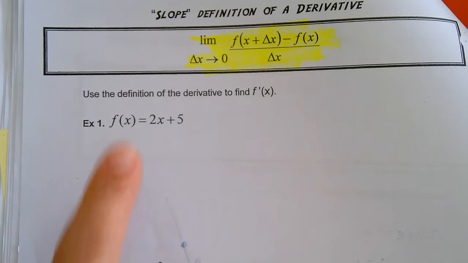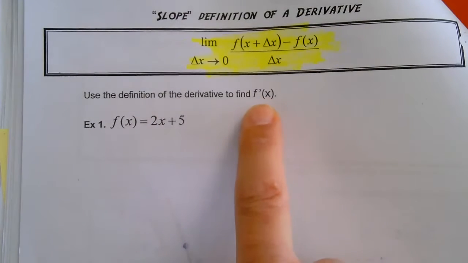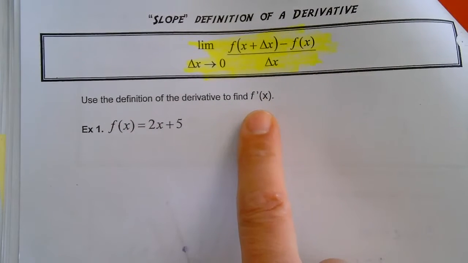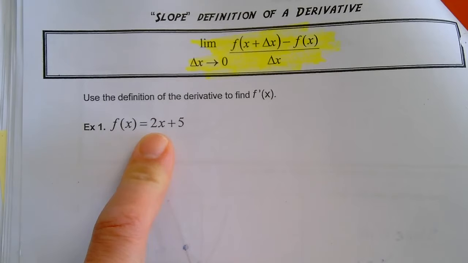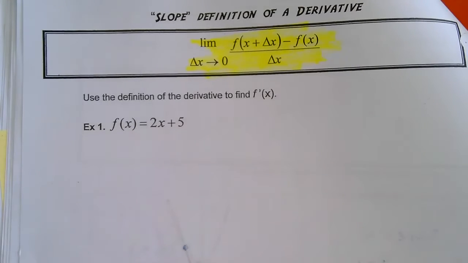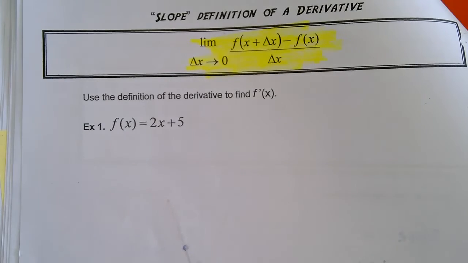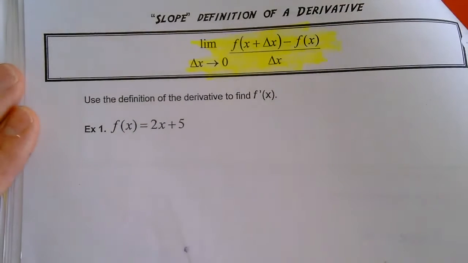It says use the definition of the derivative to find f prime of x, to find the derivative. Well, the first function we got is f of x equals 2x plus 5. Does anybody know what this is a graph of? Line. This is a line. And we're going to find the derivative of this line. So let's giddy up. Let's give this a shot.